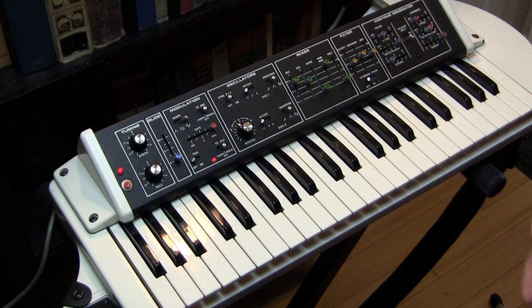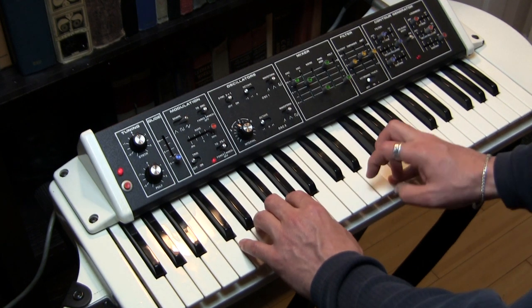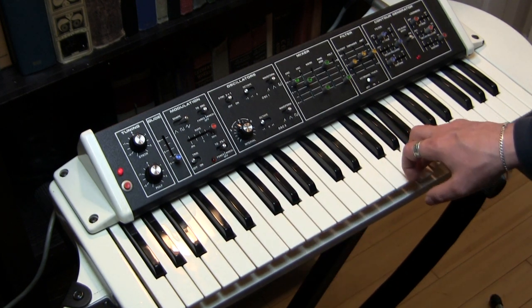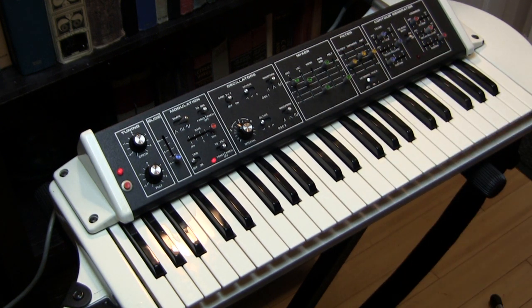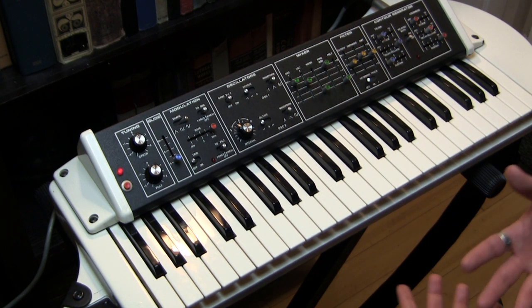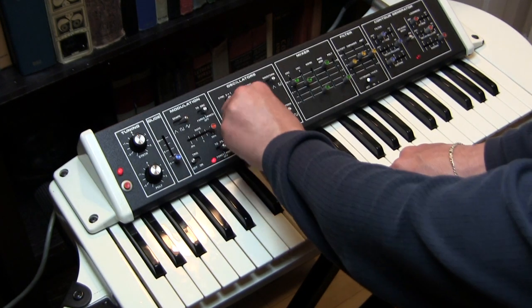It's almost like there's an FM sound there, if I dare say that. So the ring mod isn't just a funny noisemaker like it so often is on other synthesizers. It's actually a timbre generator or special effect, depending on how you use it.